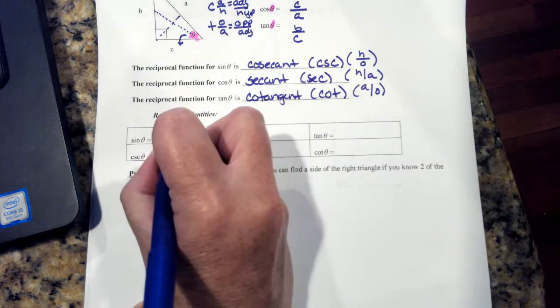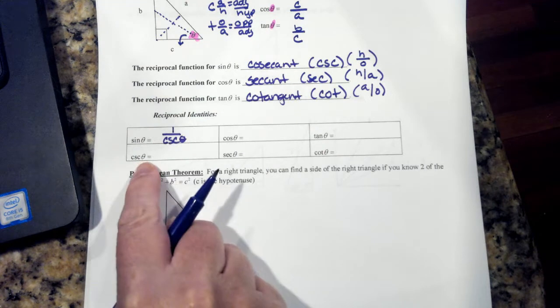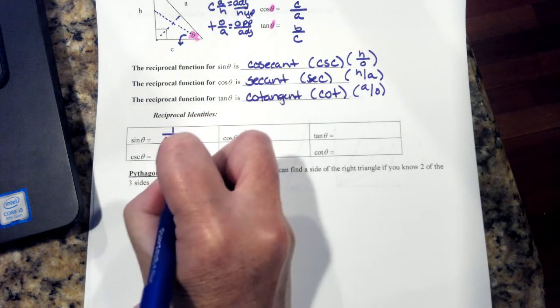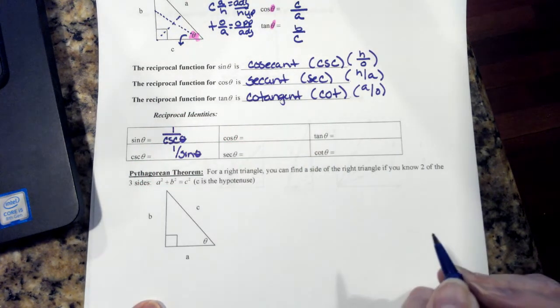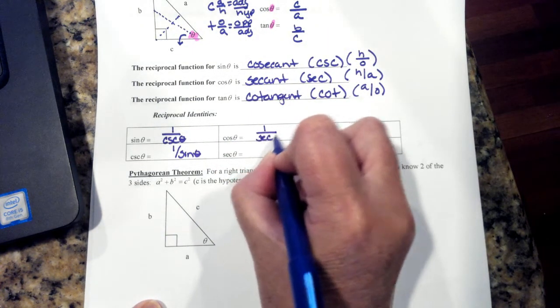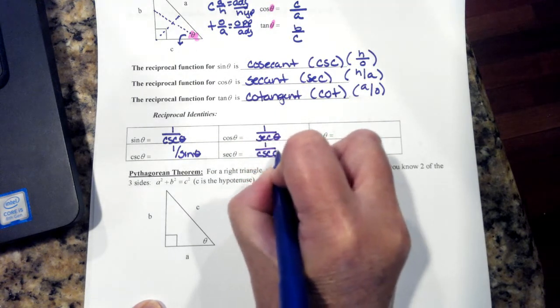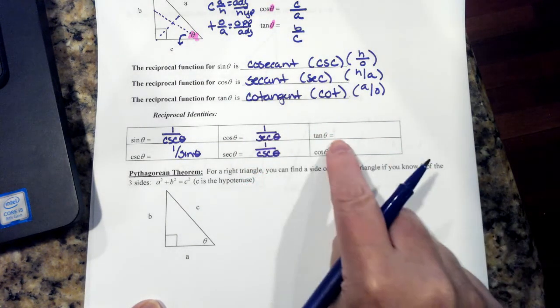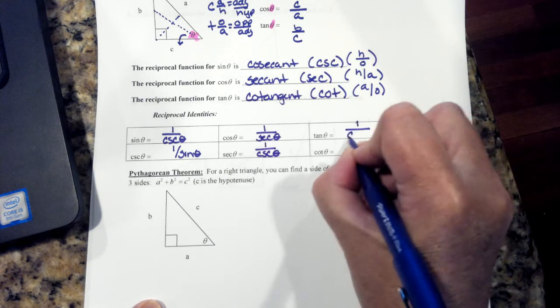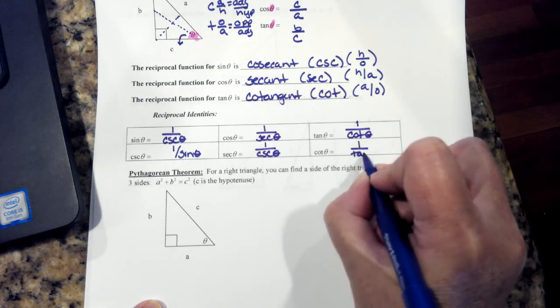Sine is going to be equal to 1 over its reciprocal, which is cosecant theta. Cosecant is equal to 1 over sine theta. Cosine is equal to 1 over secant theta. Secant is equal to 1 over cosecant theta. Tangent is equal to 1 over its reciprocal, cotangent theta. Cotangent is equal to 1 over tangent of theta.